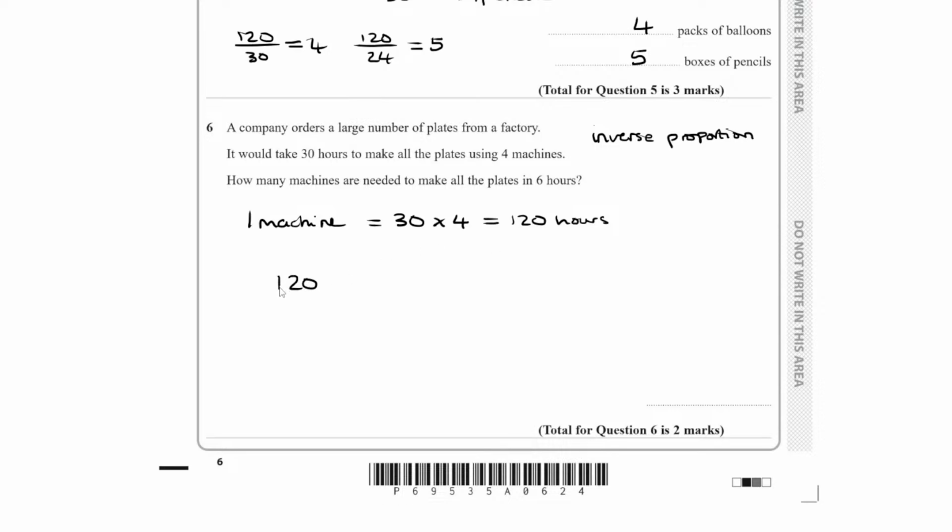You can say, right, 120 hours is for one machine. If I divide by 6 hours, that would give you 20. So we'd need 20 machines. So this is inverse proportion. It's the opposite of what you'd naturally want to do, divide first and then times. But actually what we need to do is times first and then divide because it's inverse.